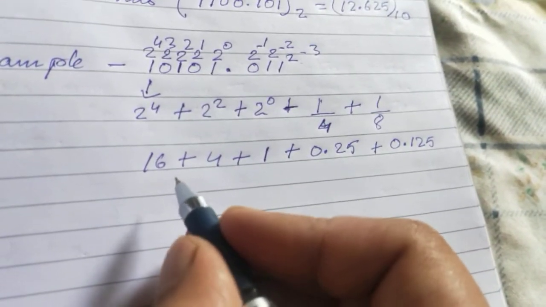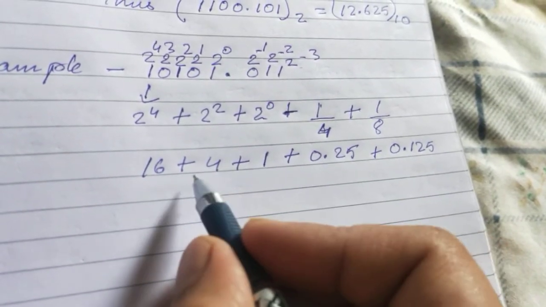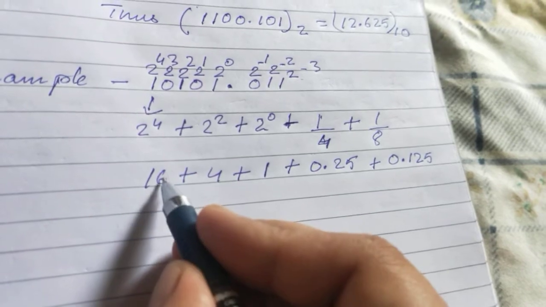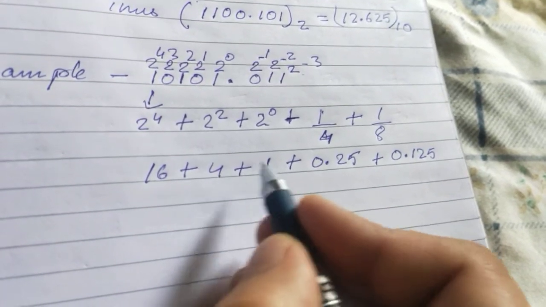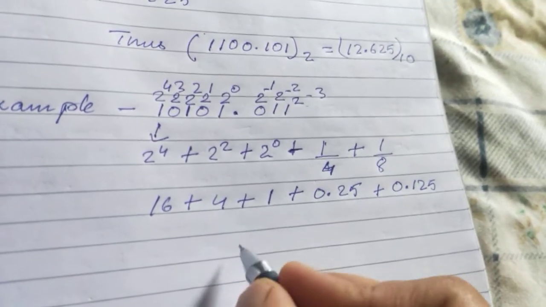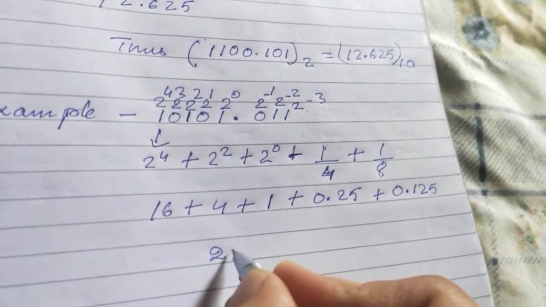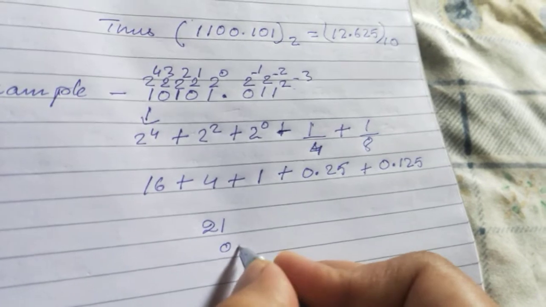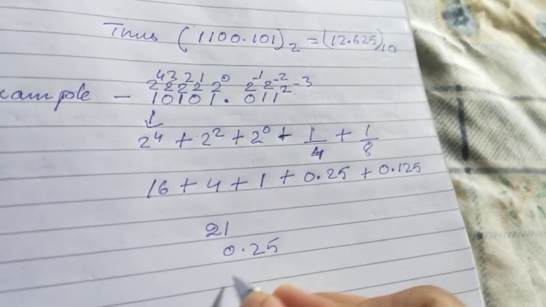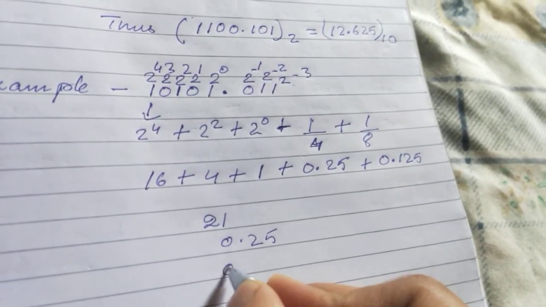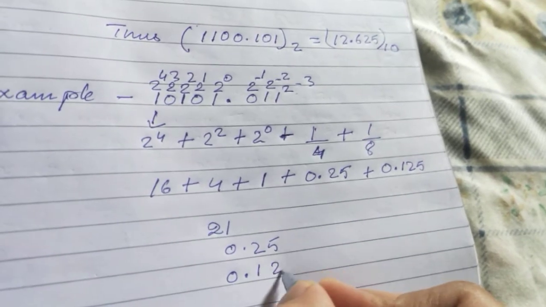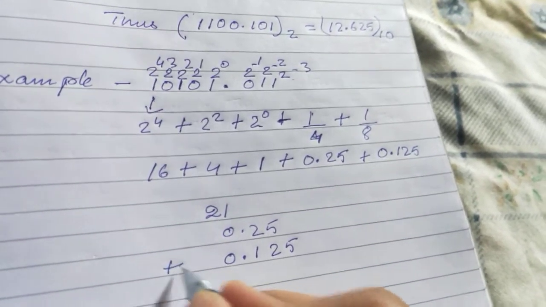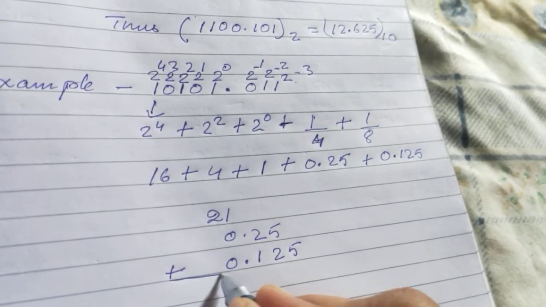Now first we'll add the numbers with no decimal points. 16 plus 4 is 20, plus 1 is 21. Now 0.25 and 0.125 are there with decimal points.